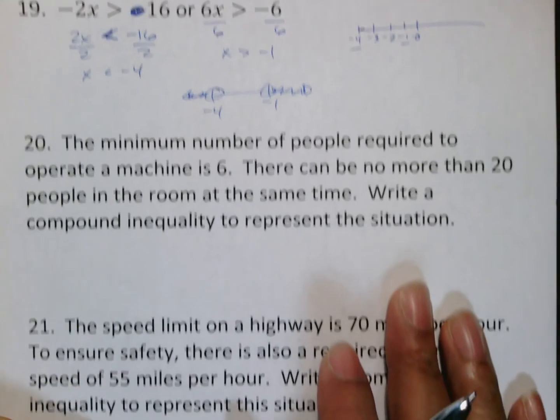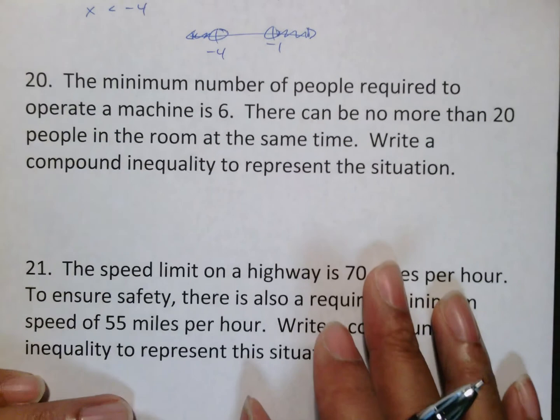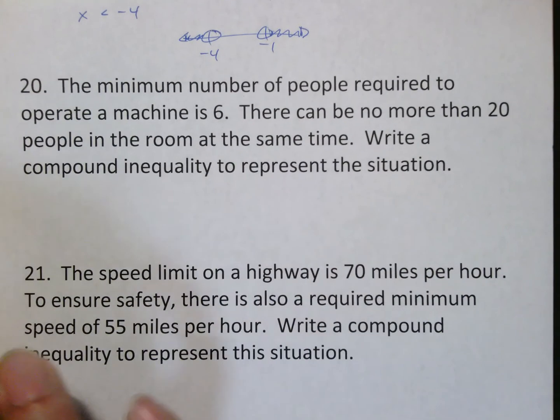The last two questions are also a test question, just so you know. But again, it's going to pretty much be one of those where you've got to make sure you know what's going on. The minimum number of people required to operate a machine is 6. There can be no more than 20 people in a room. Write a compound inequality to represent the situation.